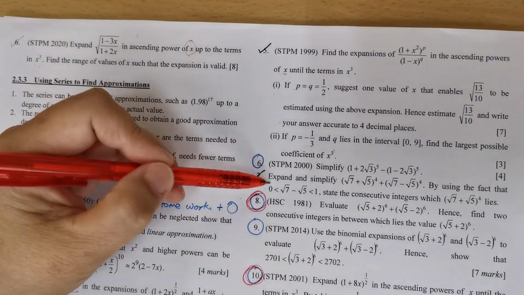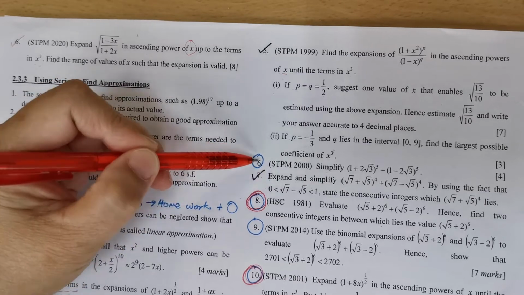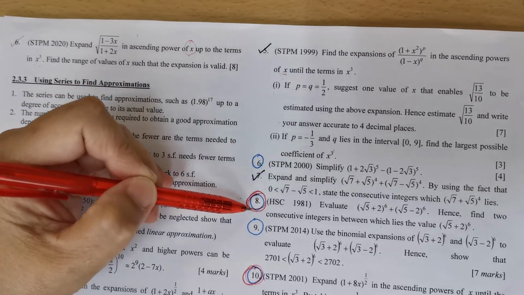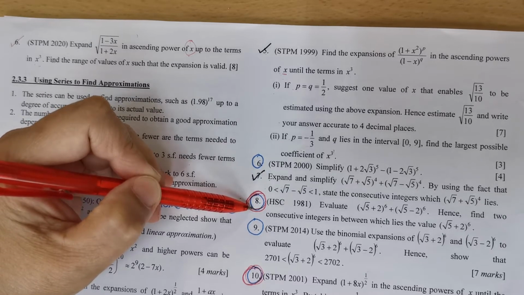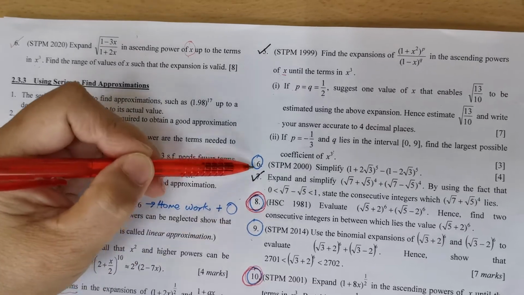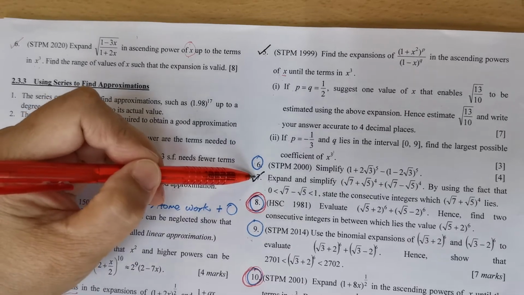Okay, so this is not a past year question. But after I have discussed this question, you can see Question 6, STPM 2000, Question 8, HSC 1981. They are similar questions, and question 9 also. Yes, these 4 questions are actually similar, so I only discuss one.